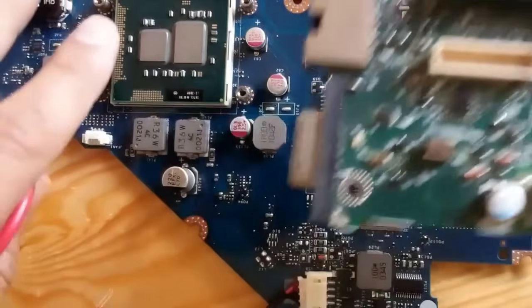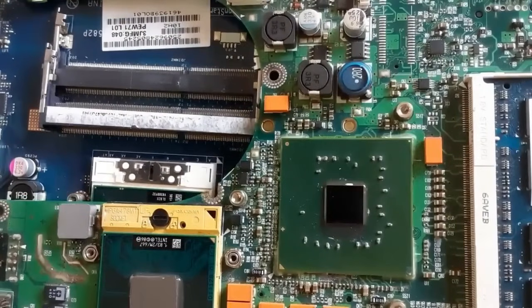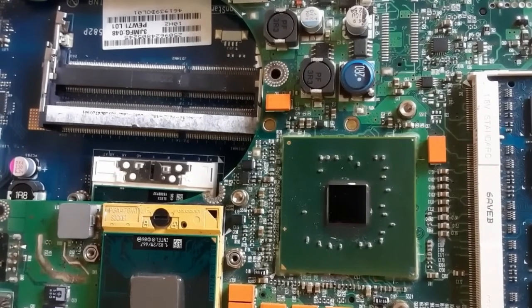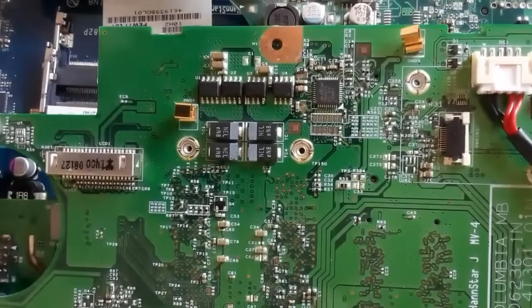So if there is a problem or if this switch is damaged, the power will not get into the motherboard and you will get a dead motherboard. That's why you should always check the switches near the power jack if you get a bad motherboard.